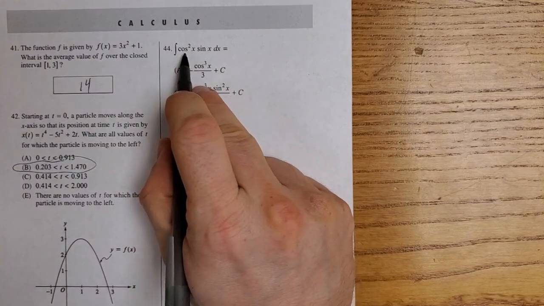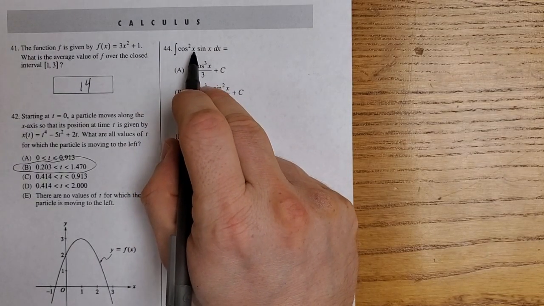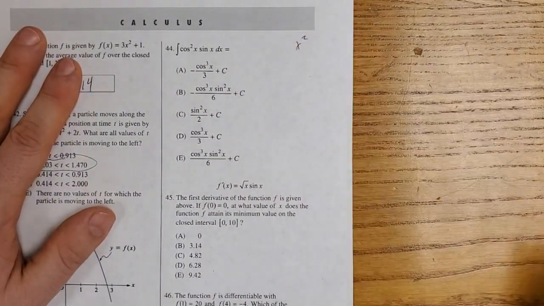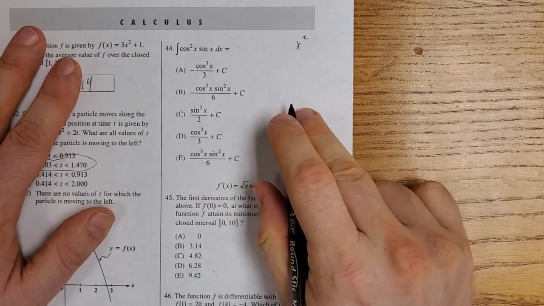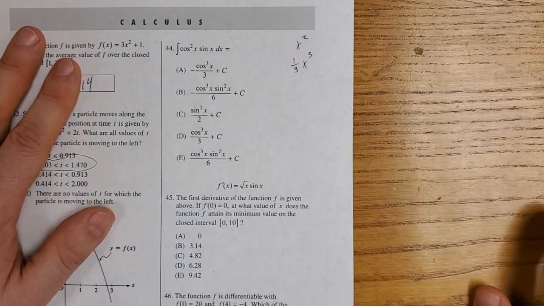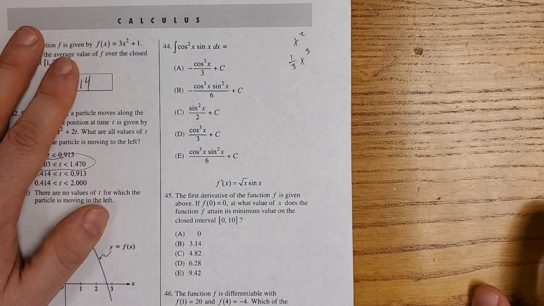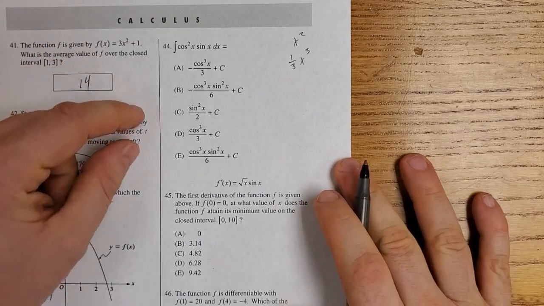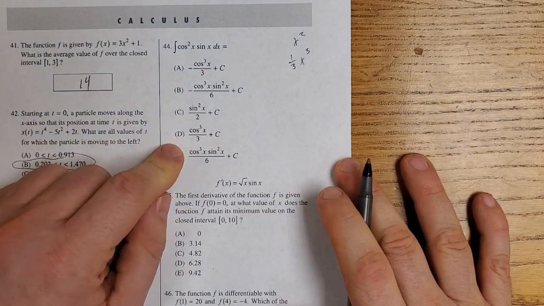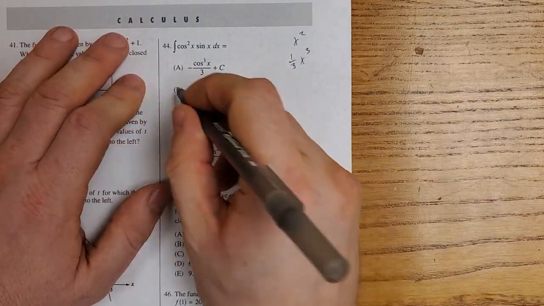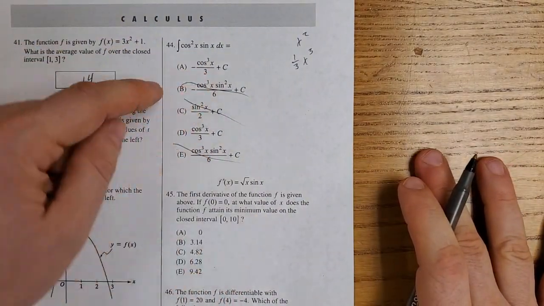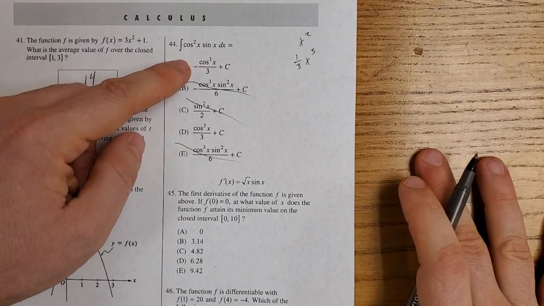Because if we think about it, if you have a cosine squared, if it was just an x squared, and we're doing the integral, how would we get to x squared? It would have to have been 1/3 x cubed, right? So look at these. Where do we have a cosine cubed over 3? And that's pretty much either A or D. It's not going to be that, or that. So basically, is it the positive 1 or the negative 1?